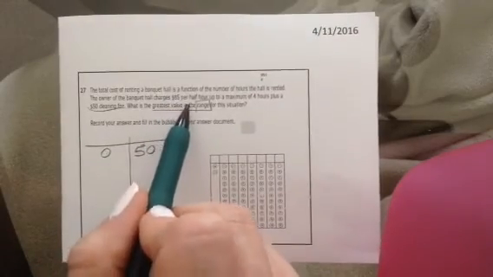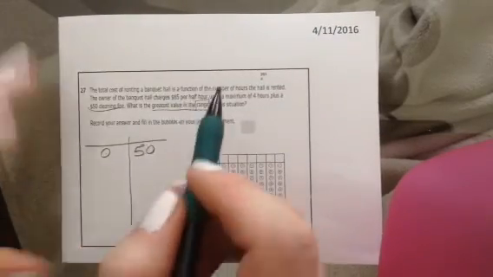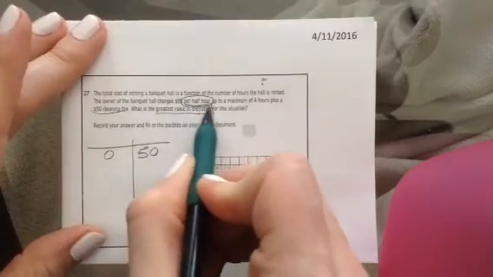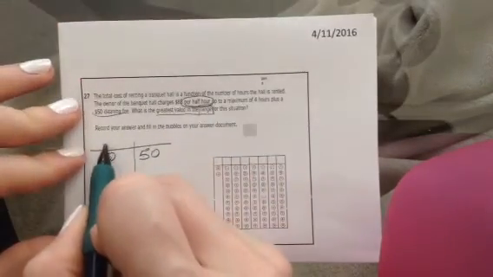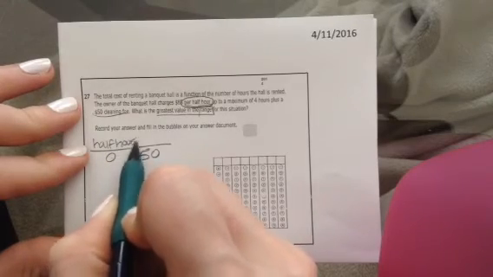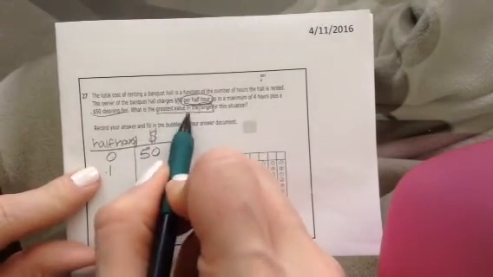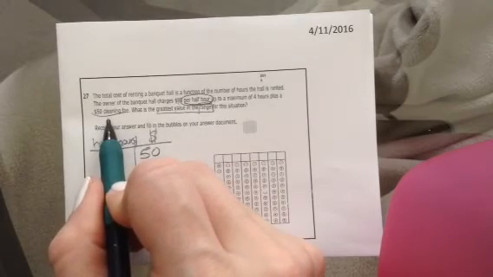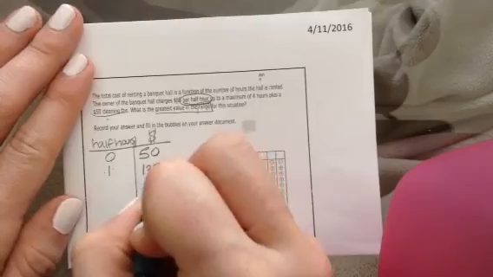It's $85 per half hour. So this is per half hour, which means your x value is how many half hours you're there. And then this is your total cost. So if you're there for 30 minutes, if you're there for 1 half hour, you have to pay $85 plus the $50 fee. So 85 plus 50, $135.